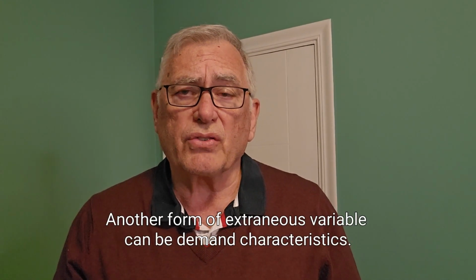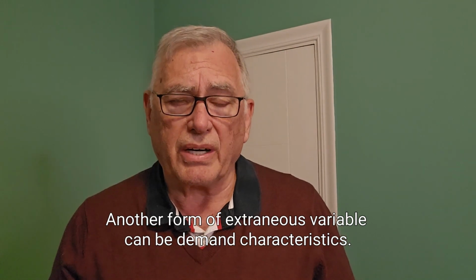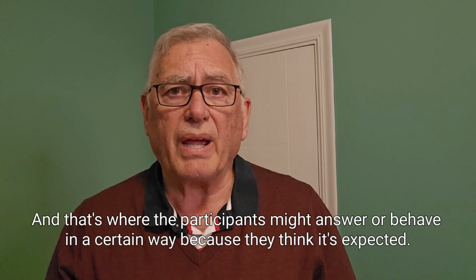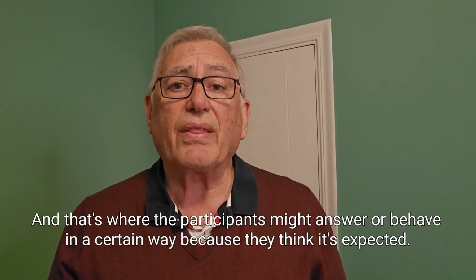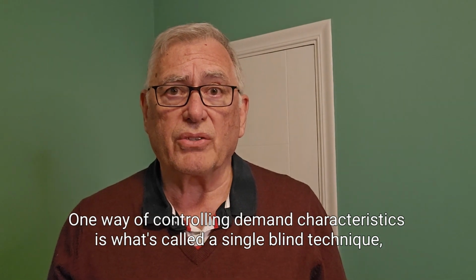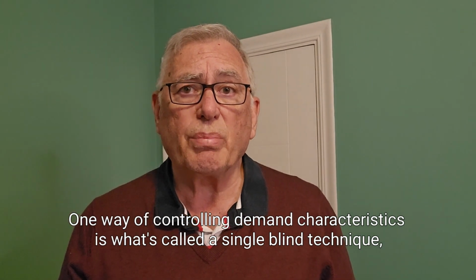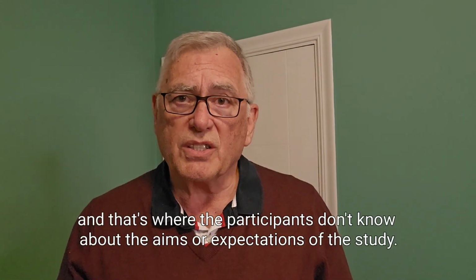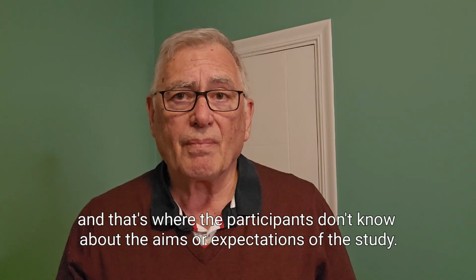Another form of extraneous variable can be demand characteristics. And that's where the participants might answer or behave in a certain way because they think it's expected. Well, one way of controlling demand characteristics is what's called a single blind technique. And that's where the participants don't know about the aims or expectations of the study.